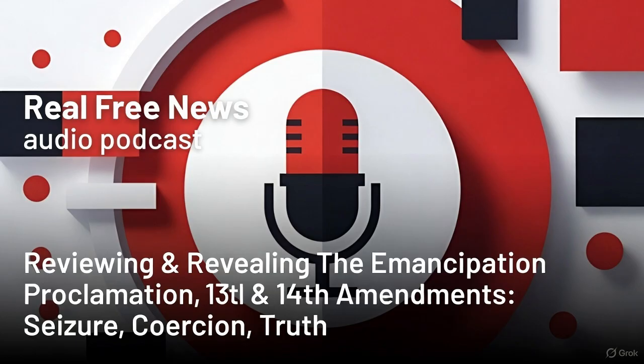Part 1. The Emancipation Proclamation as Tactical Confiscation. The Emancipation Proclamation functioned as a military instrument rather than a humanitarian decree. Issued on January 1, 1863, it declared all enslaved persons in Confederate-controlled territories thenceforward and forever free. This language masked its operational reality.